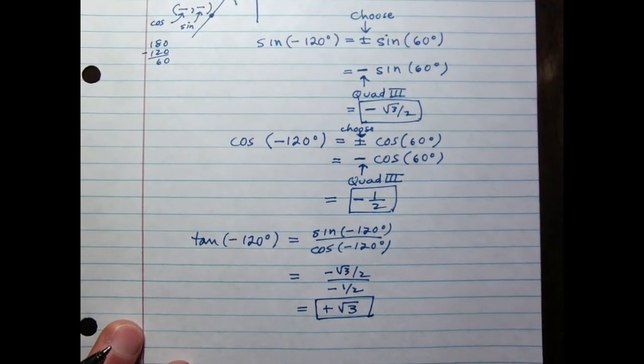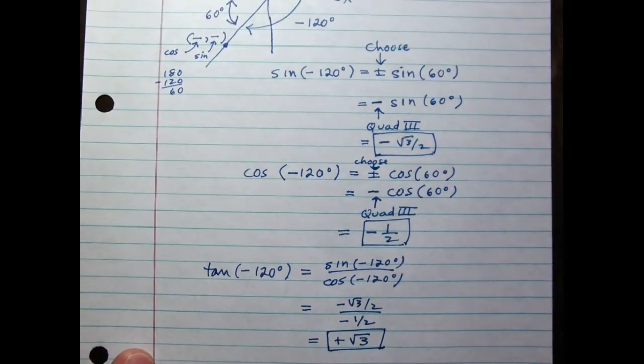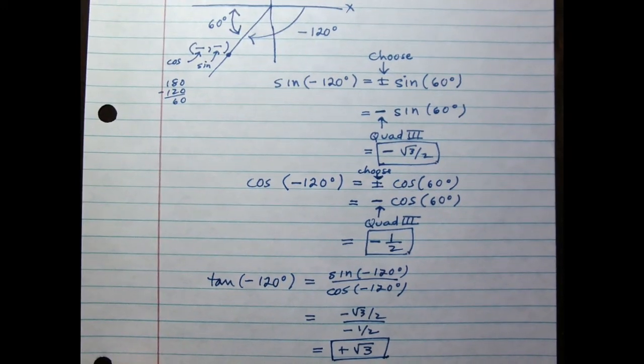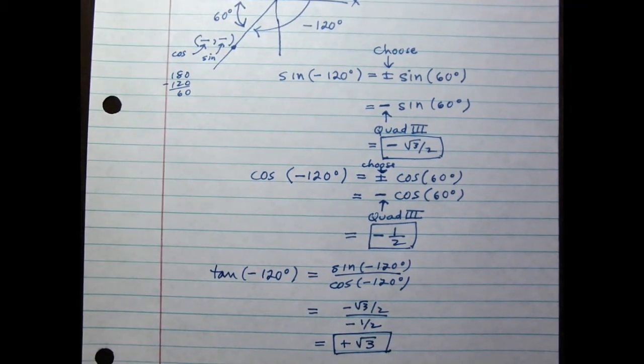So there's our sine, cosine, and tangent. Get as much as I can into that picture. One more exercise completed.